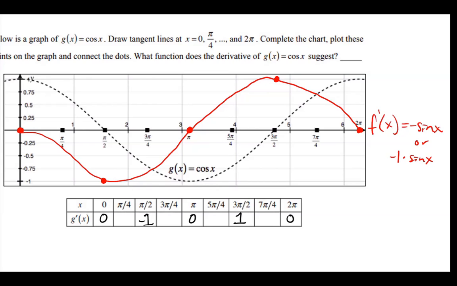Here's a question. What's the derivative of negative sine? Negative cosine, right? Because isn't this really just -1 times sine? That's just the coefficient.